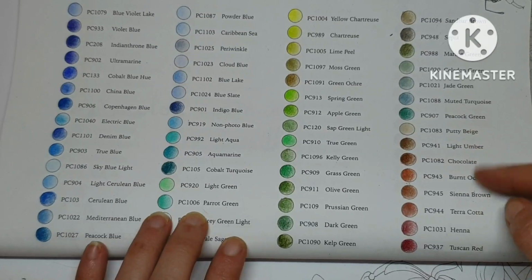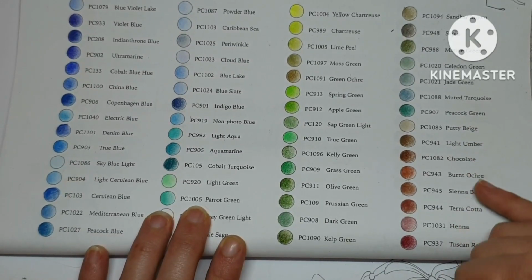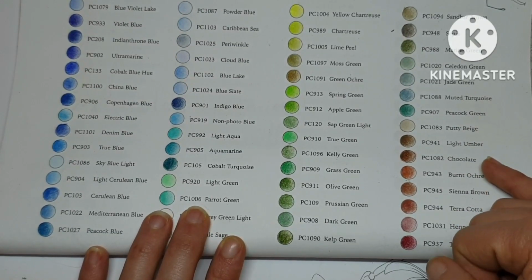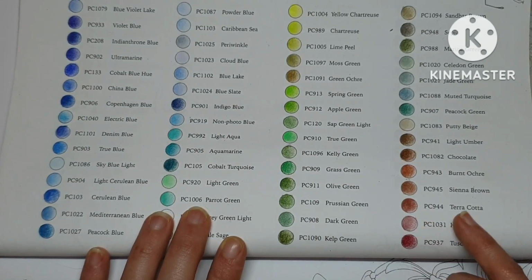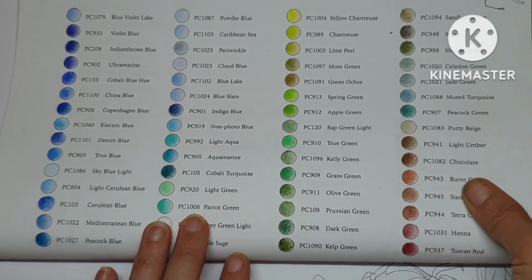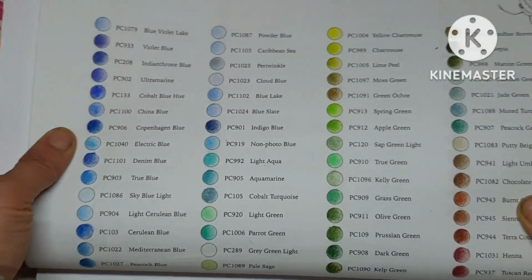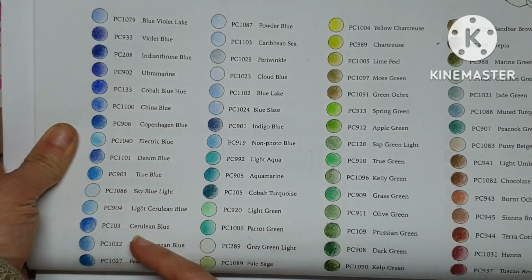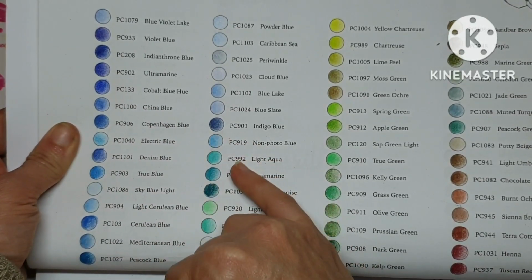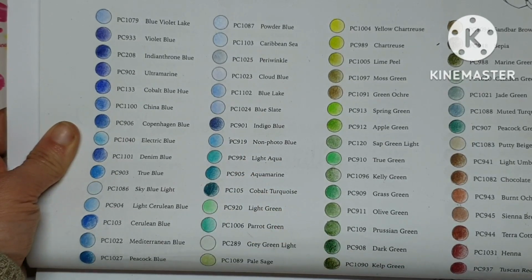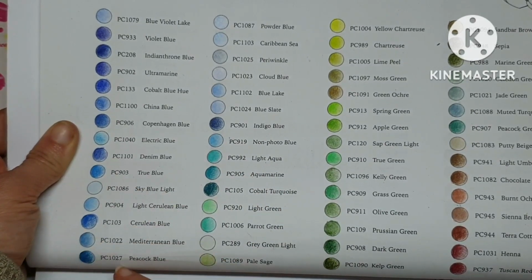If you have a look at these browns here, these are burnt ochre, chocolate, sienna brown, terracotta. They have a red and a warm undertone to them. If you compare them to, say, the blues on this side, blues are generally up to about here. They are generally considered your cool colors.